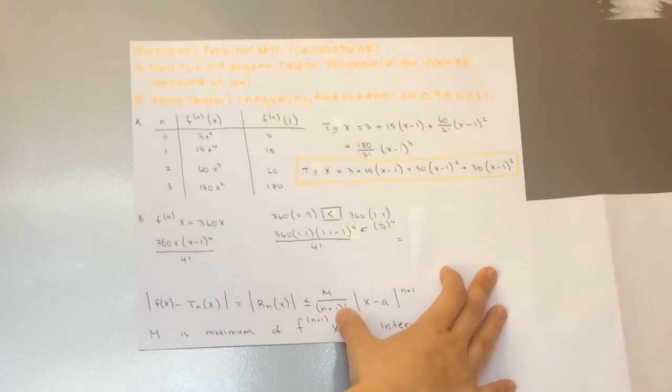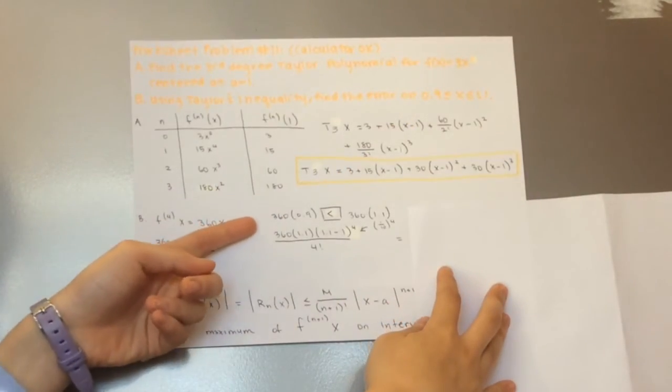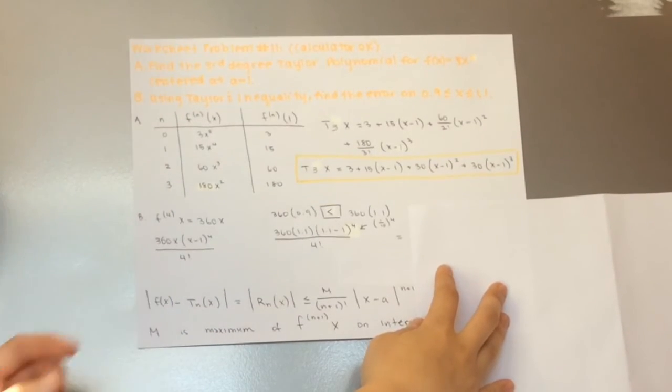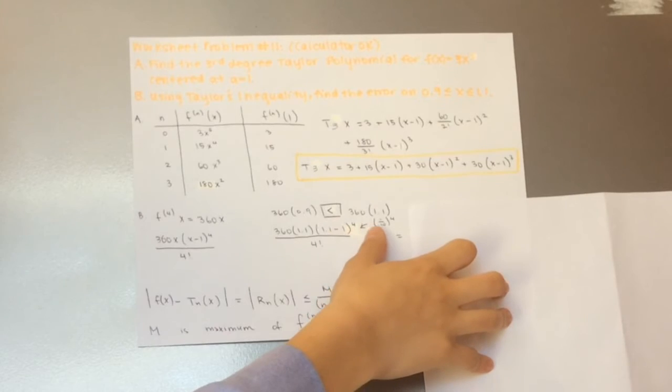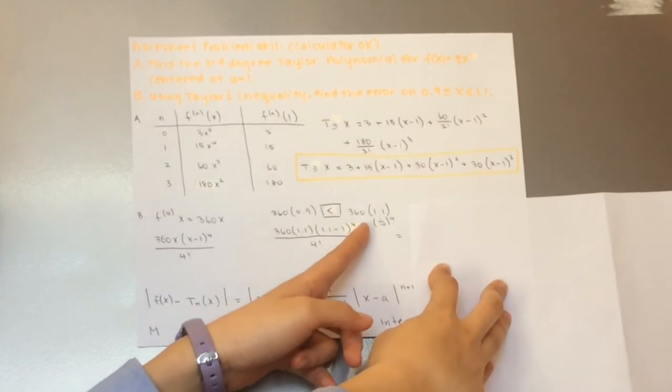So now we want to find the maximum value for m. And because our endpoints are 0.9 and 1.1, we're going to be plugging those into our fourth derivative to figure out which one is bigger. So 360 times 0.9 is less than 360 times 1.1, which means that our value for m is going to be 360 times 1.1.